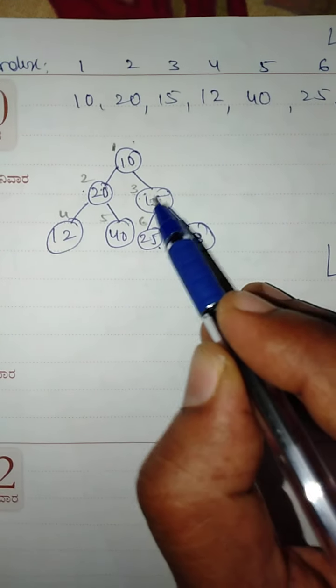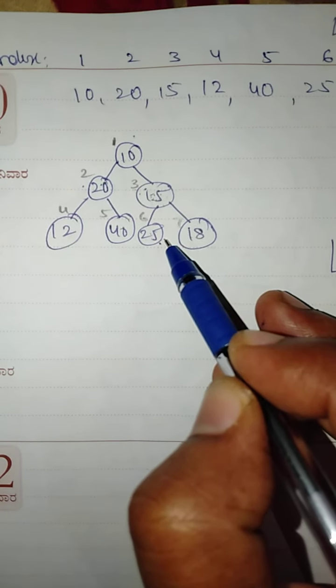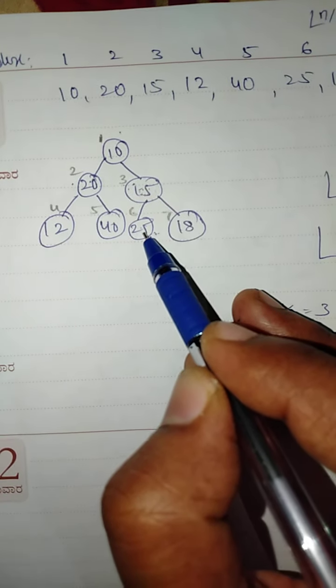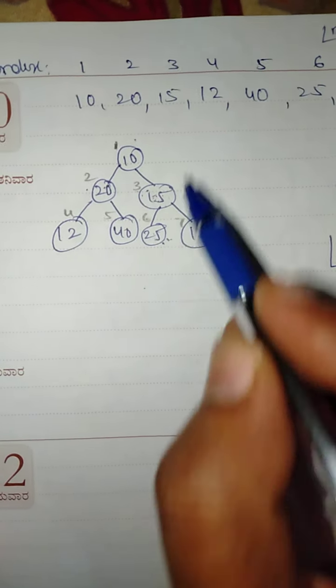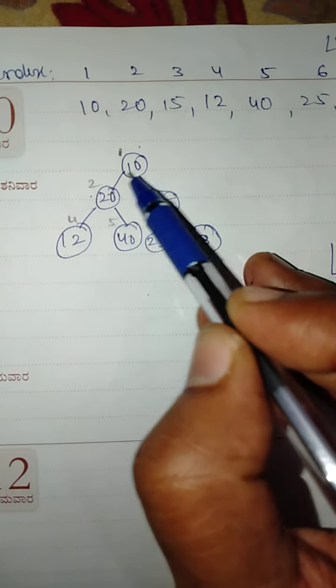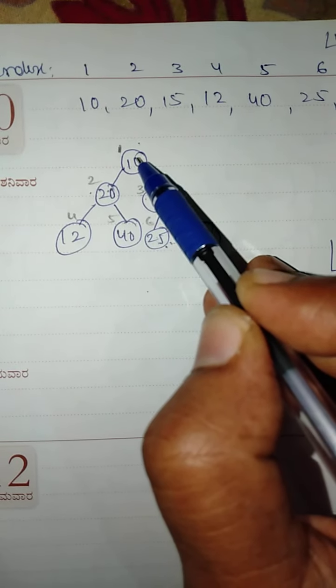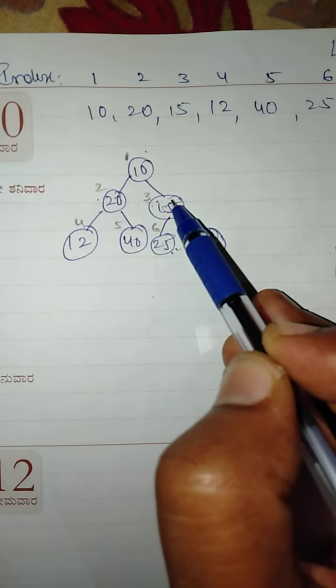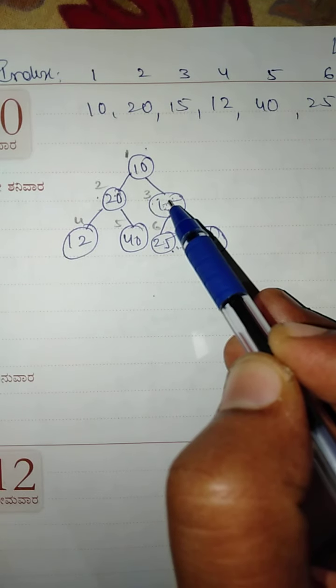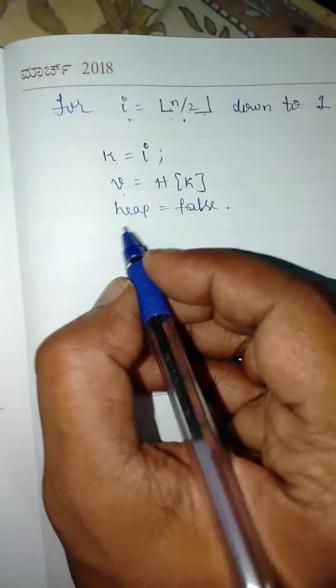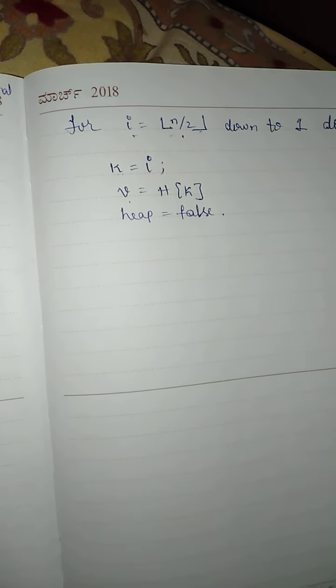Now what we have to do is check this element against these children. After that again we have to move down, isn't it? So if you are at this index, we have to check against these two, and again we have to check at this level, isn't it? Therefore once again we should have one more loop here.